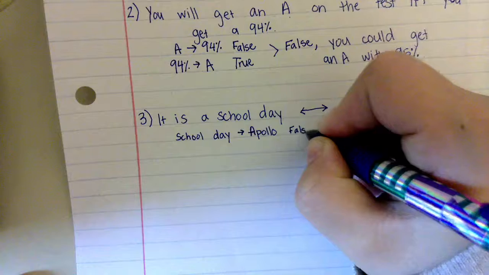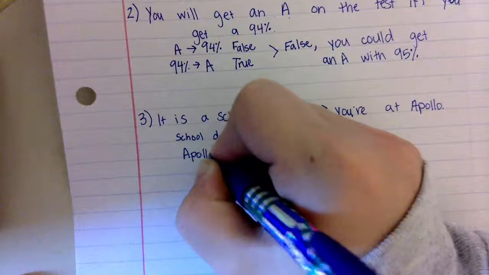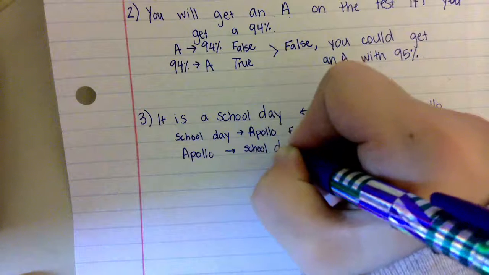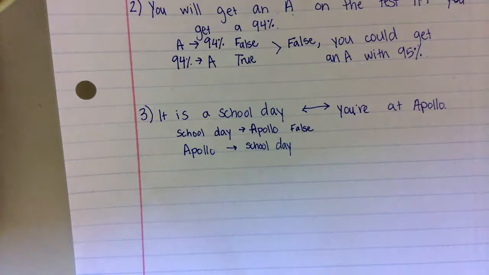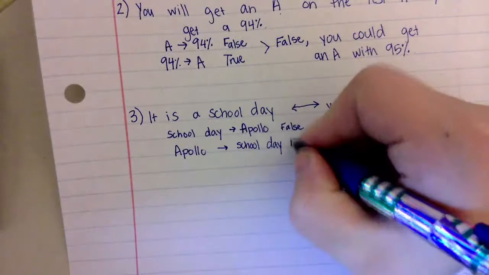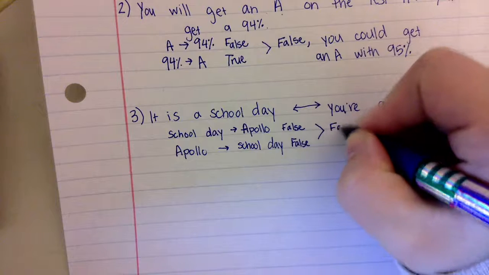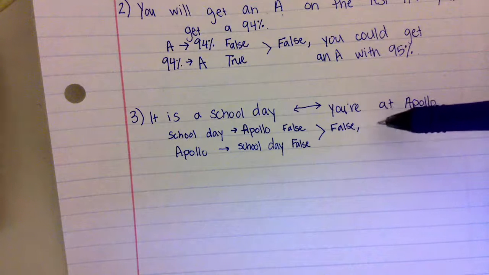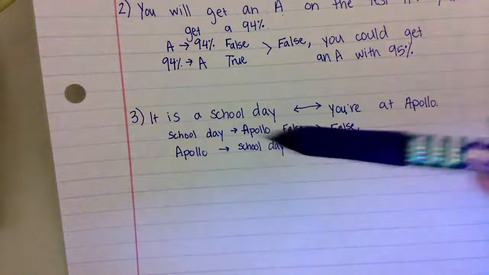So we know right away that our full answer is going to be false, but let's check the other one. If you're at Apollo, does that mean it's a school day? Every time you're at Apollo, does that automatically mean it's a school day? Well, if you've ever come in on the weekend, that's not true. So that is also false. When both are false, our answer is false. We just need one counterexample, so we can choose either one. It could be a school day and you're distance learning, or you're at Apollo on a weekend.